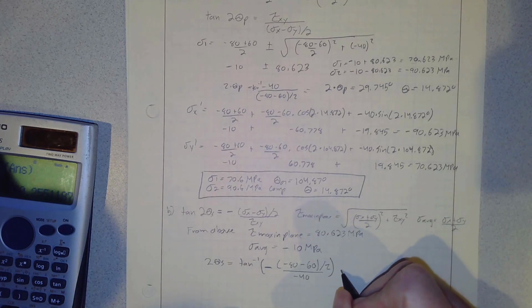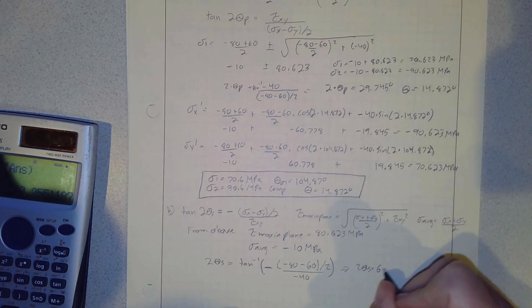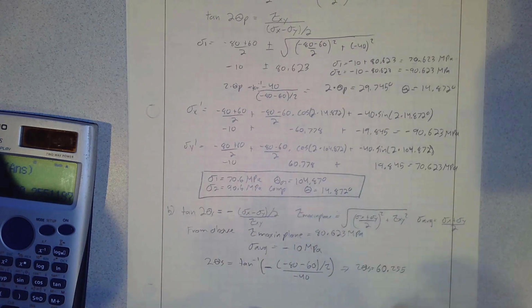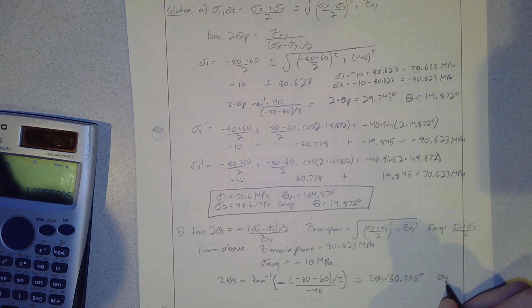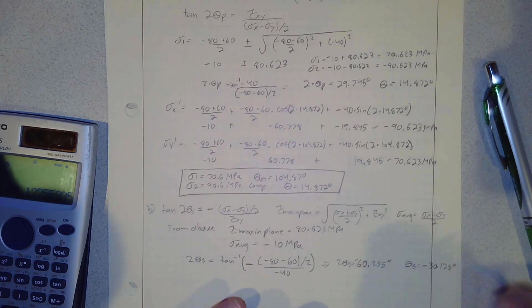You get 2 theta s is equal to 60.255. Sorry, that's negative 60.255 degrees. So divide that by 2, and theta s equals negative 30.128 degrees.